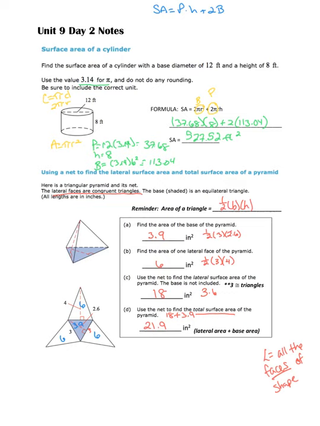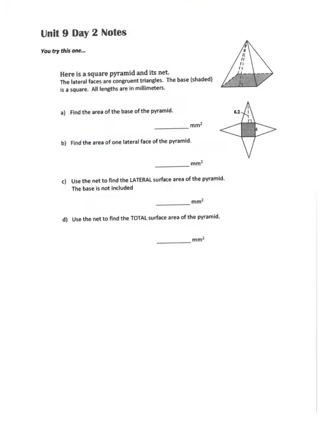When you're doing a pyramid, you use a different formula. You find the lateral area, and then you find the area of the base, and you put it together. I think the next page, we're going to give you the formula. Or not. All right, now you're going to try it.